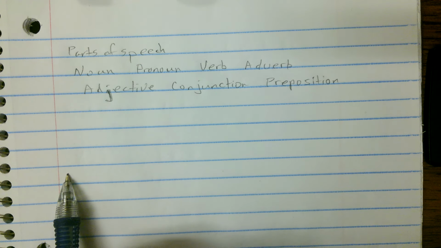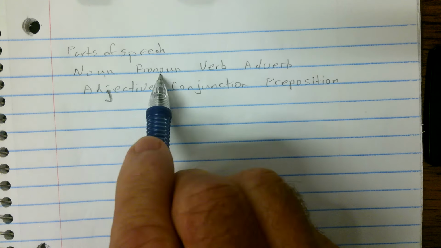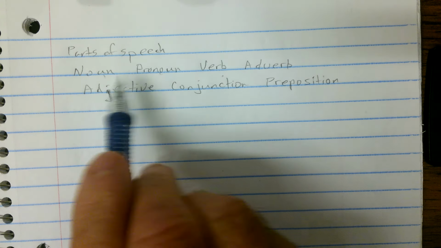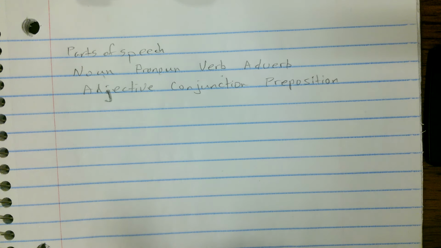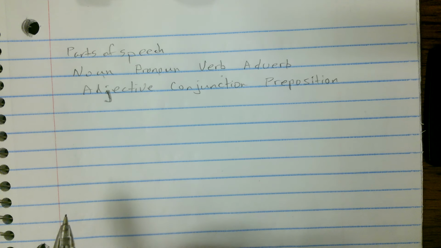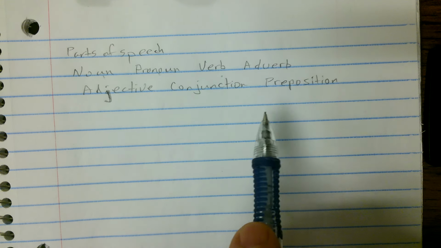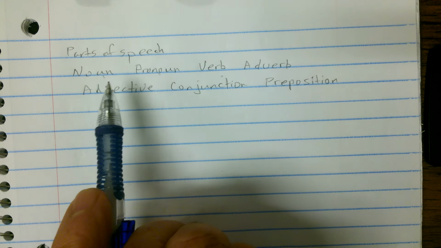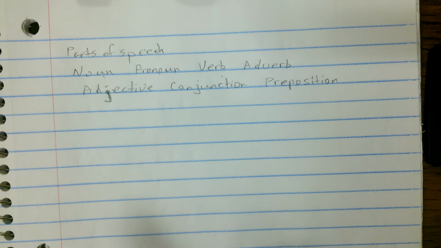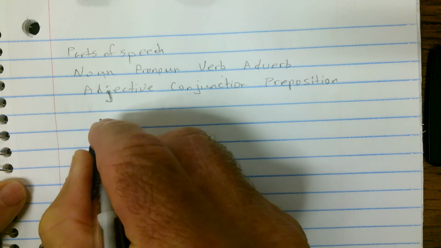Now the main parts of your subject and predicate are the noun, the pronoun, and the verb. These are the primary, very, very basic. This is it for subject and predicate. A noun and a verb, a pronoun and a verb. So keep that in mind. Everything else in here is used to connect or modify the subject and the predicate. So let's take a look at a real simple sentence.